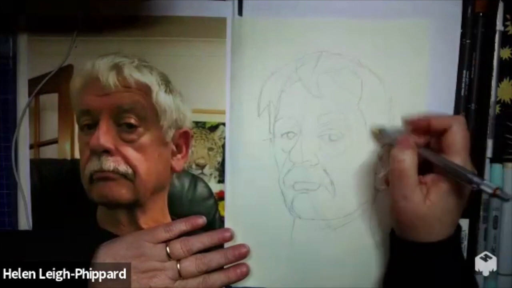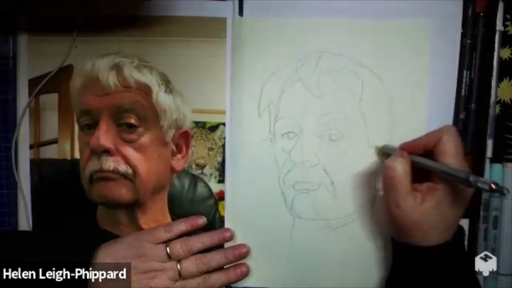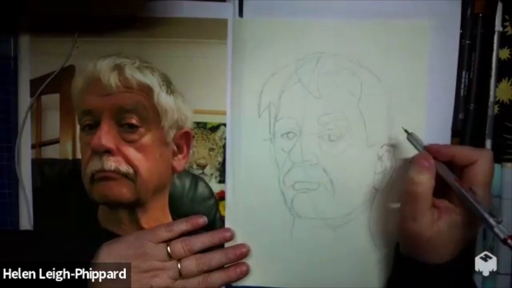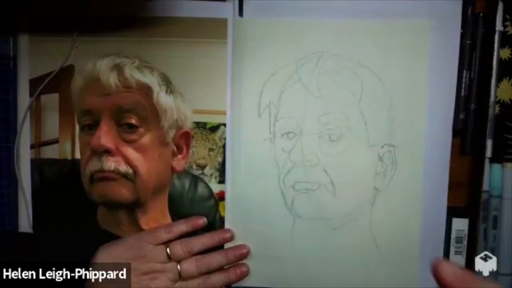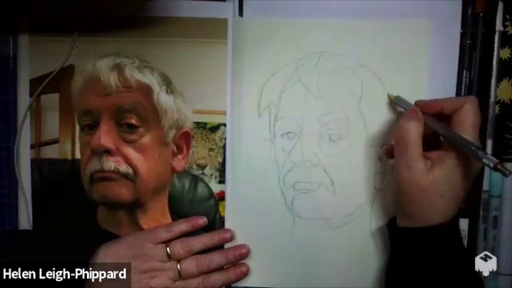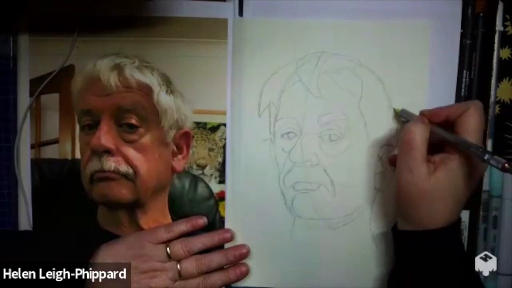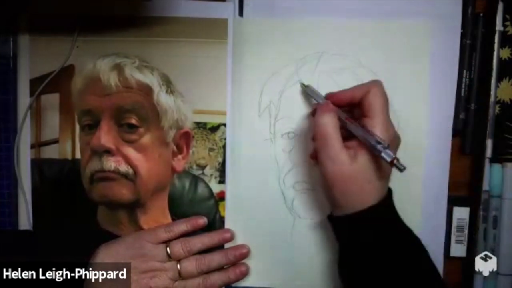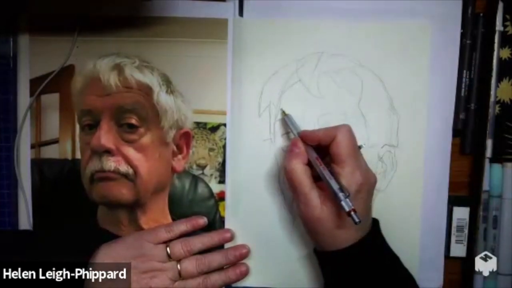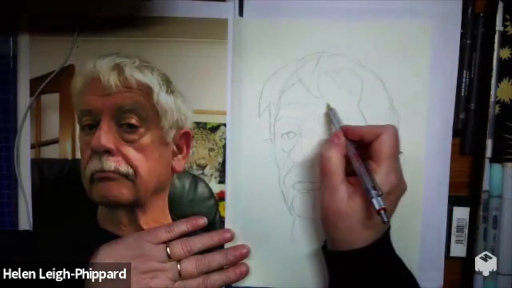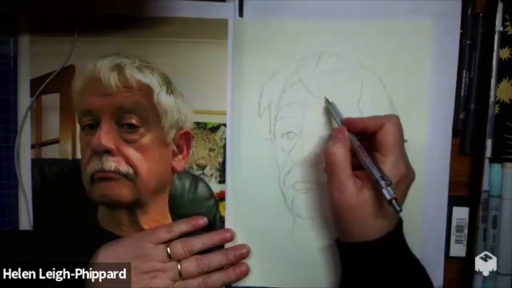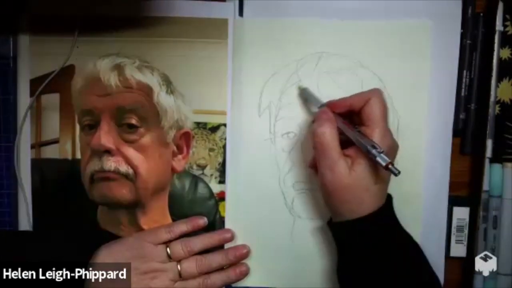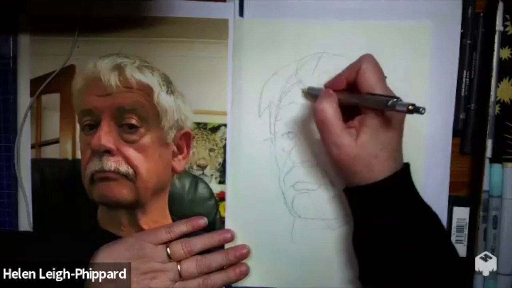And his hair comes right down, which makes me think I've drawn his face too tall. I think I definitely have, looking at the hair now. So I might have to move his hair down a bit. But then if I put these lines in, maybe I do need to move it down a little bit, because this shape here looks too big. So I'm going to move it down.